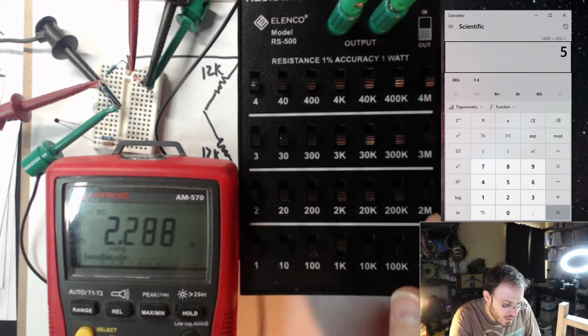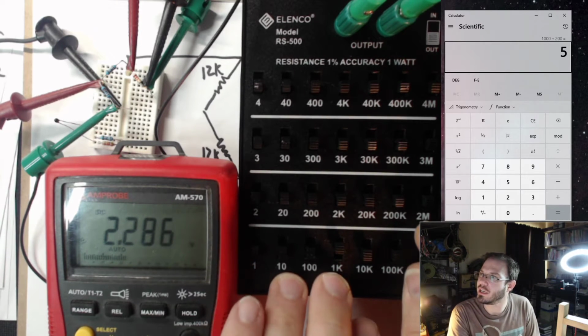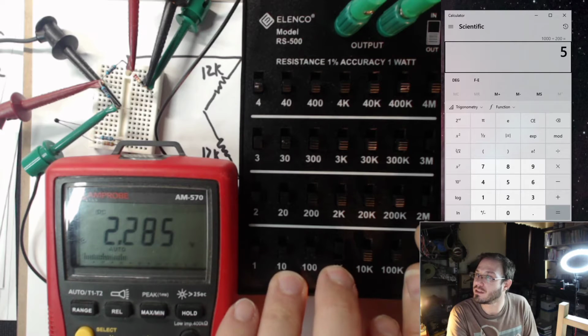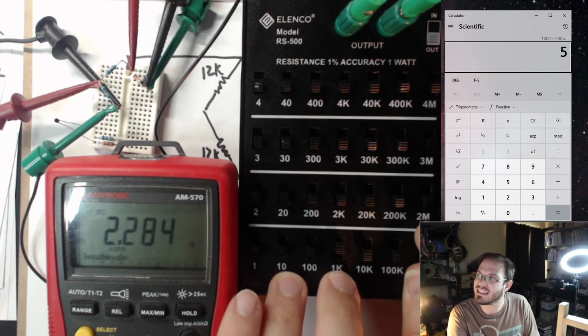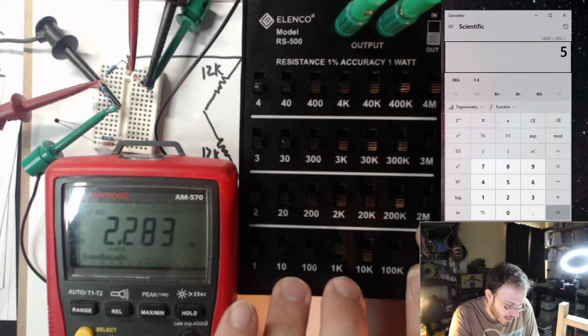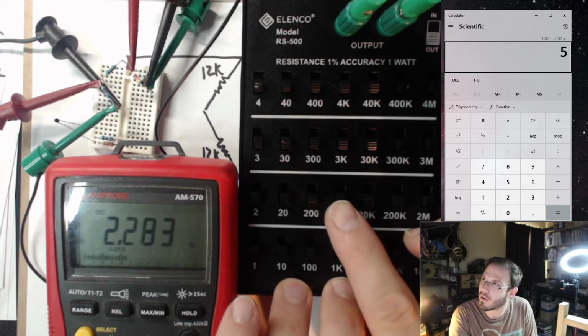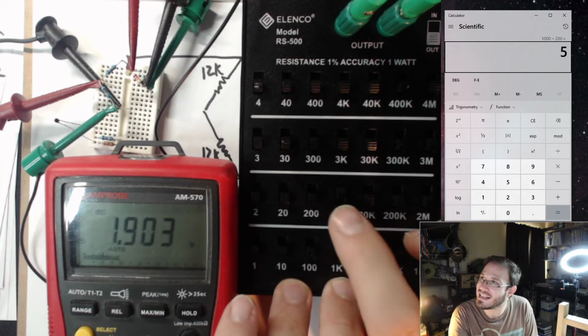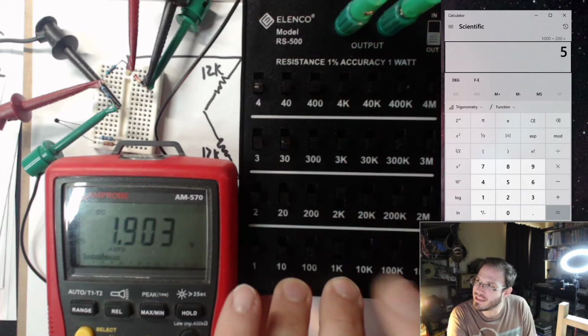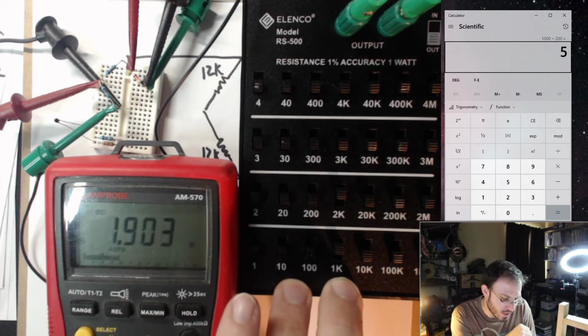So I'm going to start changing my resistance and see which direction the voltage goes. Right now I'm at 1K. Let's flip on the 2K and see if that goes up or down. Okay, it went down. So I need to make my resistance higher in order to make this go to 0.